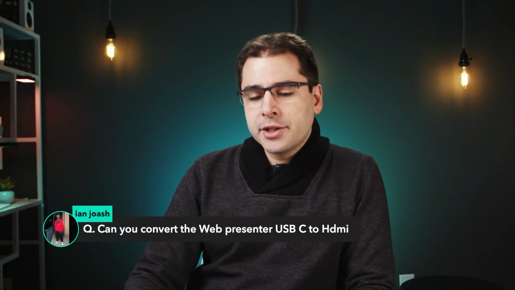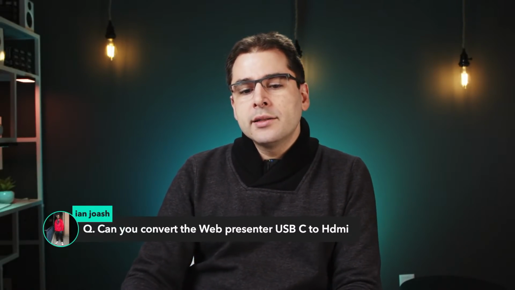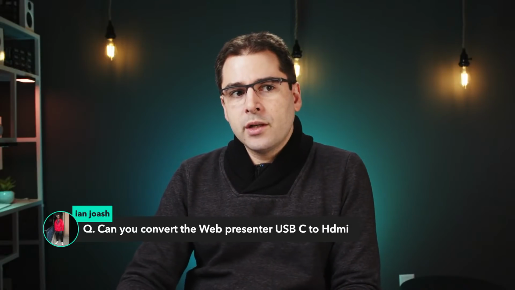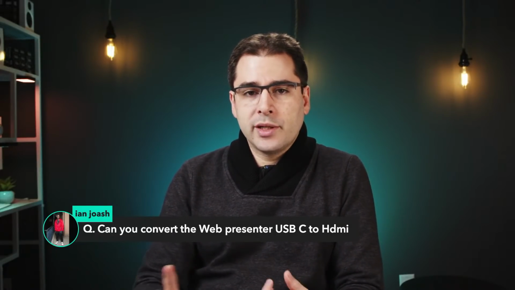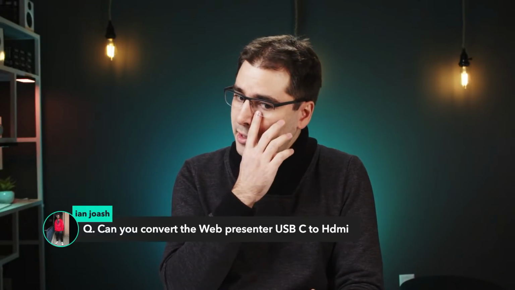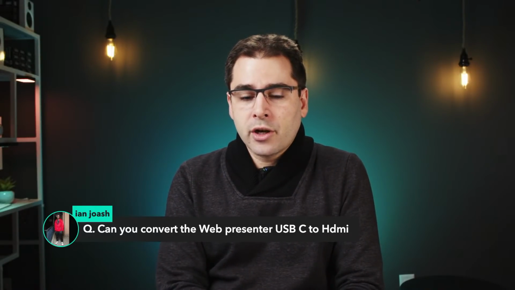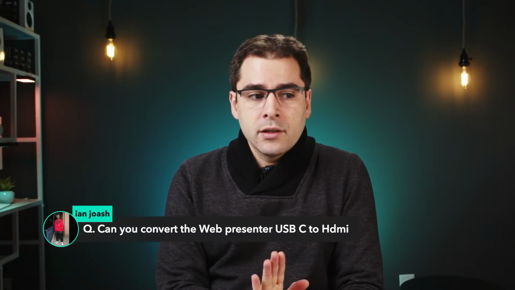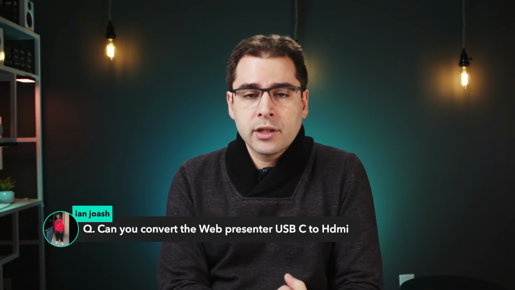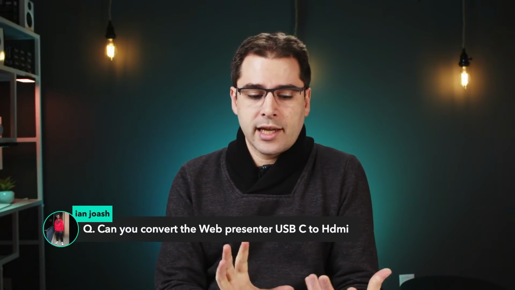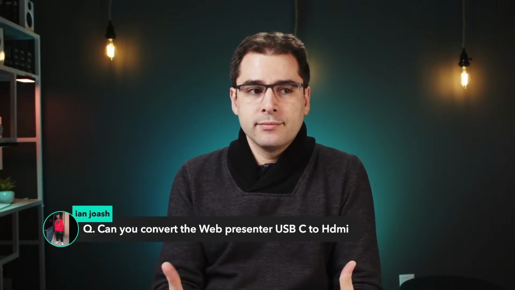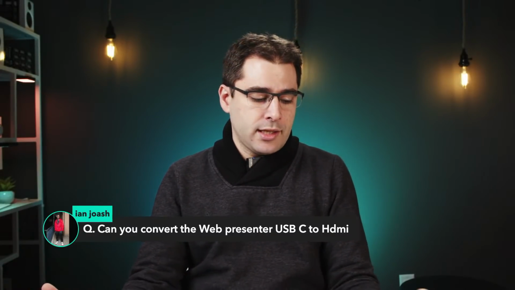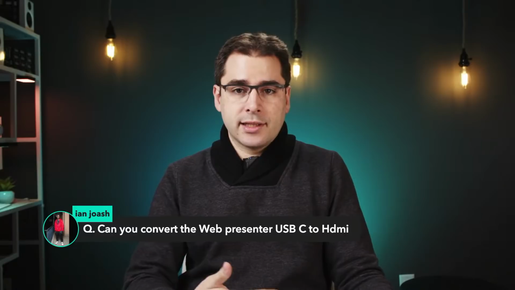Can you convert the web presenter USB-C to HDMI? So this would apply to anything that has webcam out, like the web presenter or the ATEMs or USB webcams. Those are all webcam out. The webcam UVC protocol, and there isn't a normal device to turn that into HDMI. What you basically need is something that can take UVC in, which is typically a computer, and then output that video.